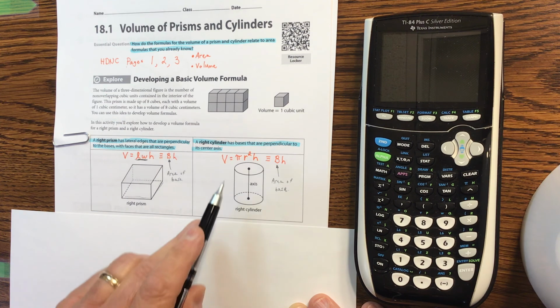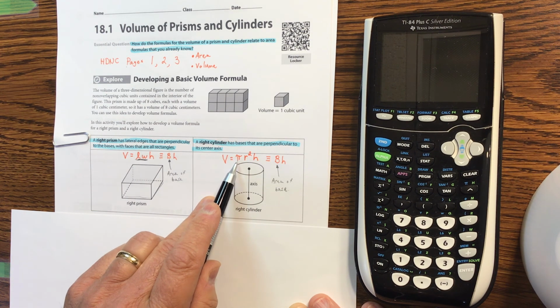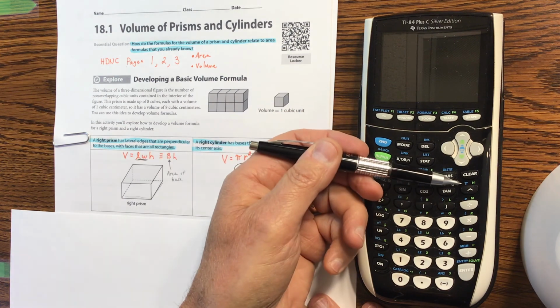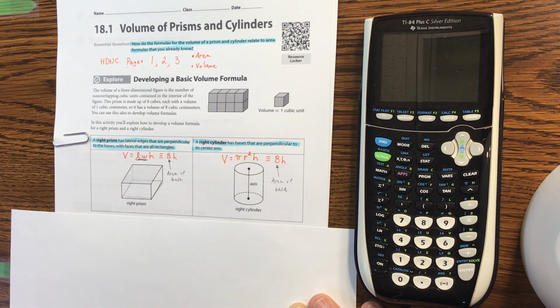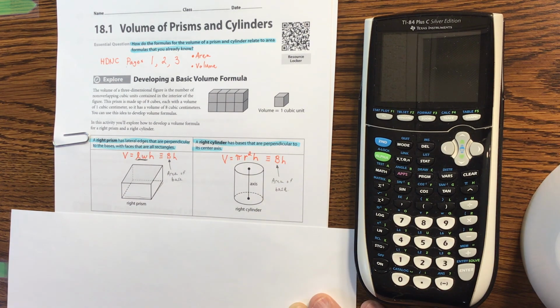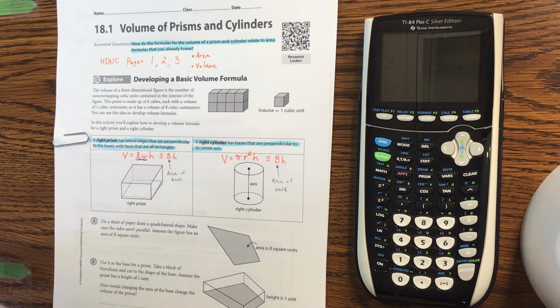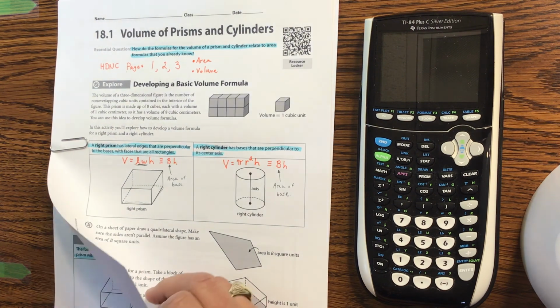Now, while I'm at it, we are going to use the pi feature on our calculator. Back in the elementary days, you probably rounded pi to 3.14. What we're going to do is treat it as a true pi. All right? So the only way to do this is to get introduced to some examples.